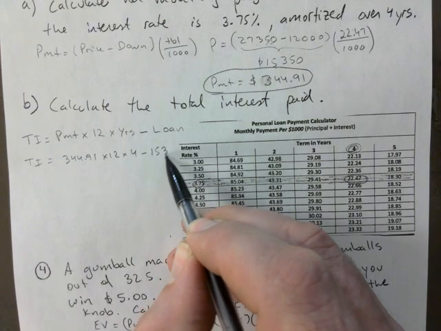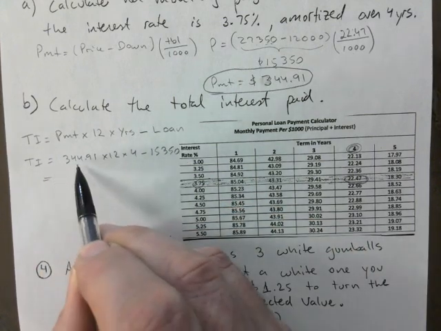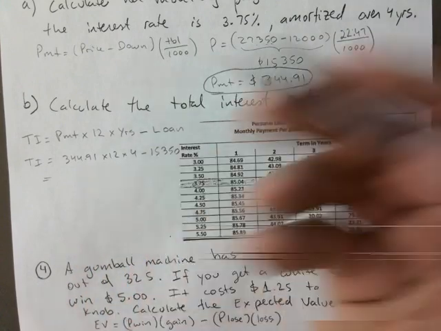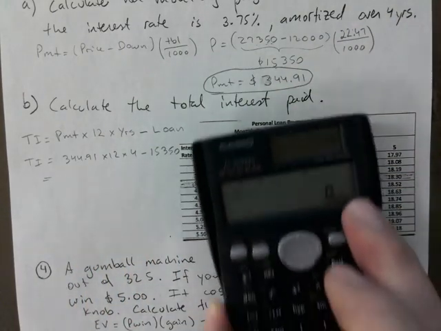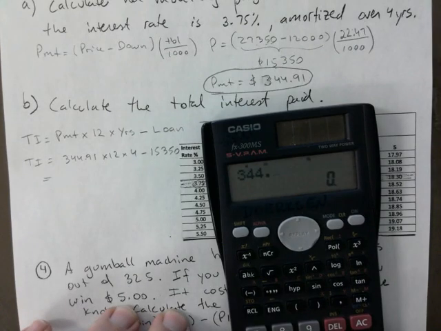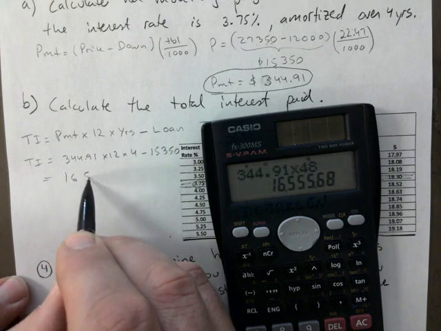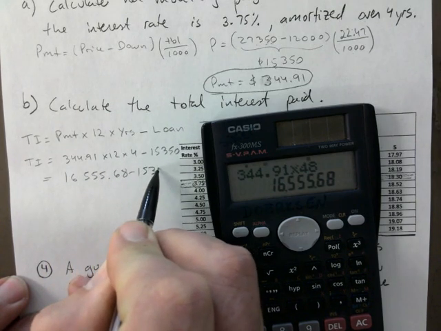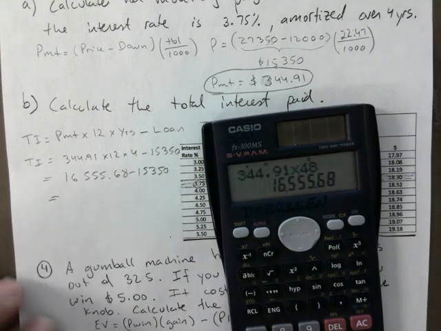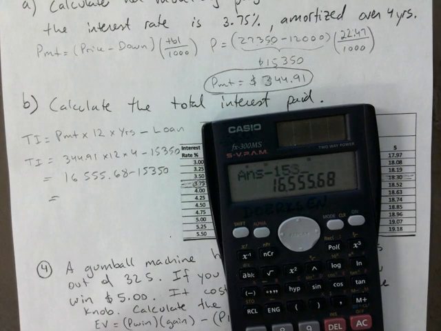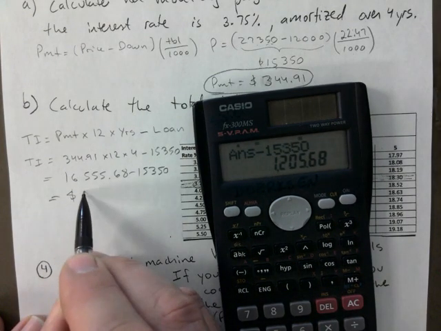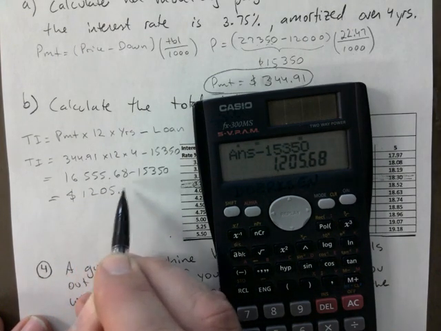Minus 15,350. Let me just really quickly calculate that. That is 16,555.68 minus 15,350. So I'm just going to subtract my loan amount from it, and there you have it, 1,205.68.